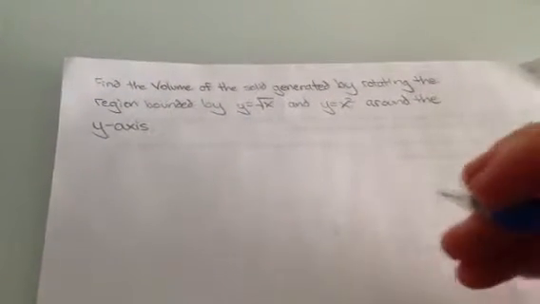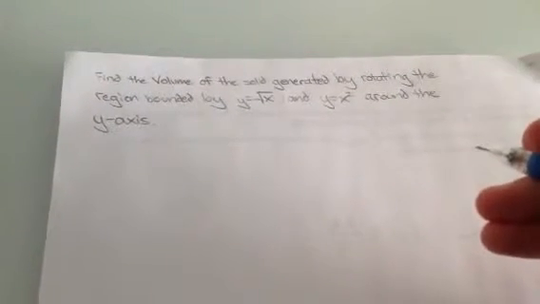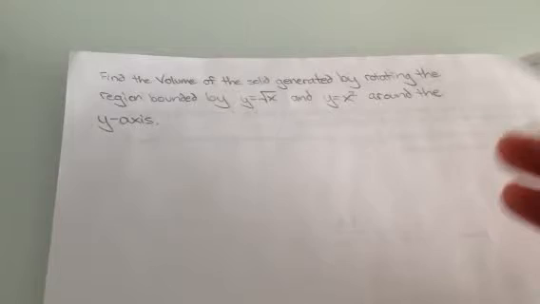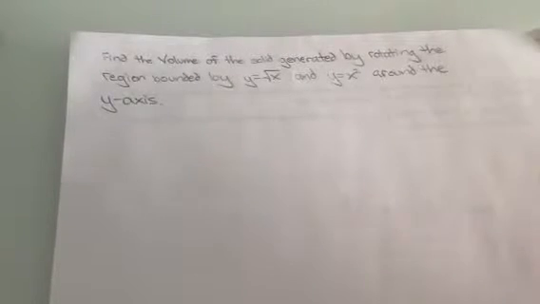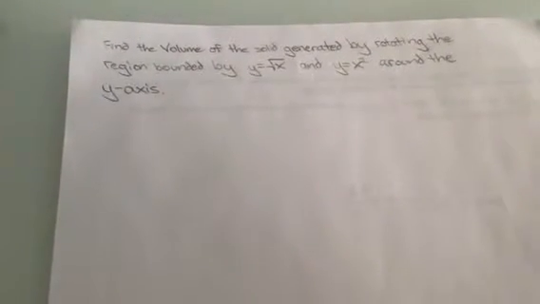Find the volume of the solid generated by rotating the region bounded by y equals root x and y equals x squared around the y-axis. So a lot of information there. Let's try and walk through it. The important part is that region that we have to find first. So it's bounded by y equals root x and y equals x squared.